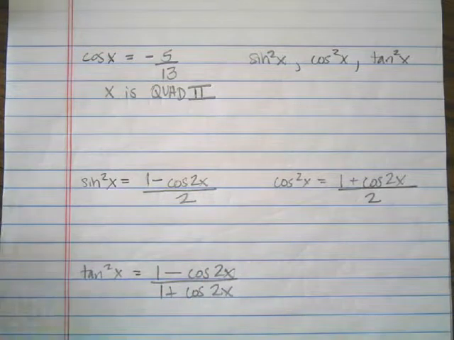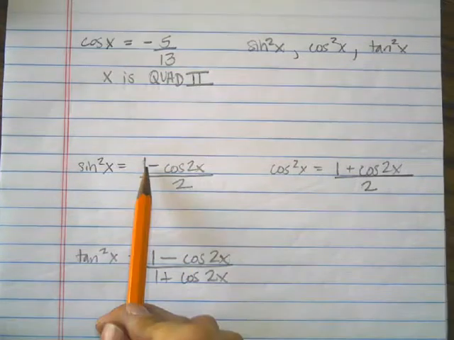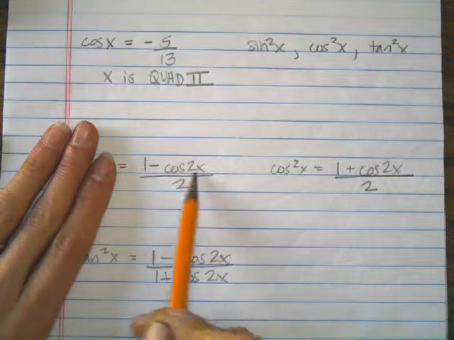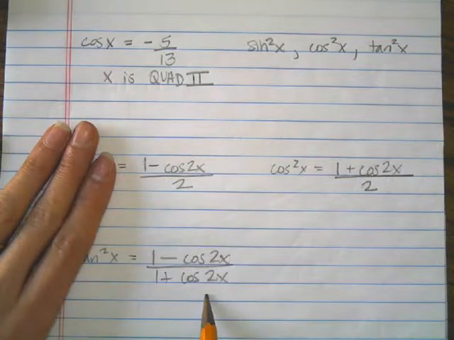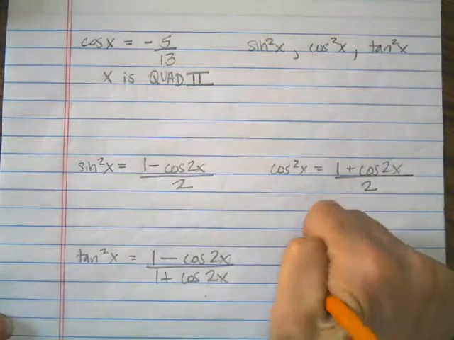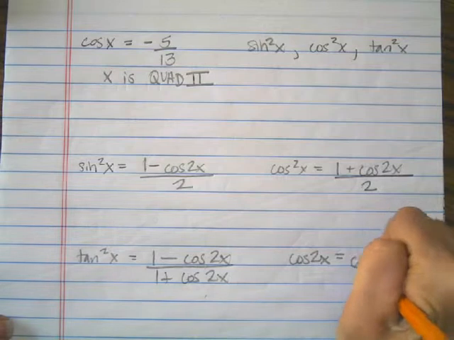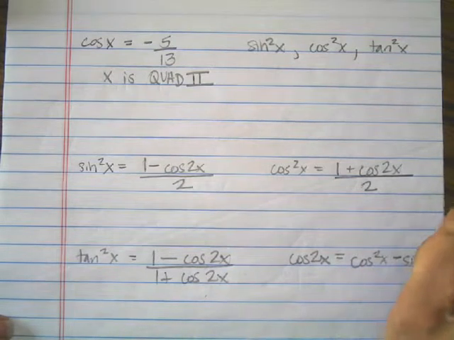Now, what do you notice that all these three have? Well, look at the right side. They all have the same thing. What's the value that they have? Cosine 2x. Yeah. That means we have to find cosine 2x. So cosine 2x is cosine squared x minus sine squared x.